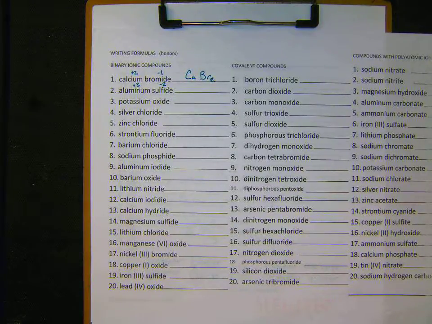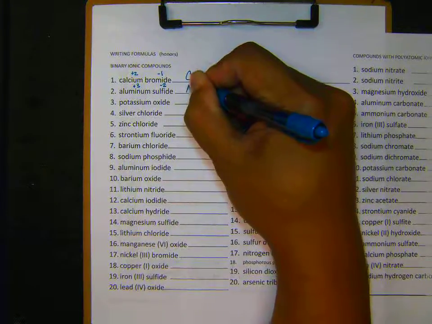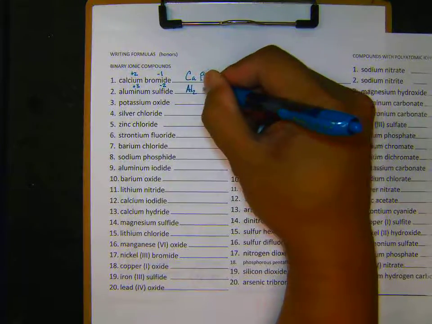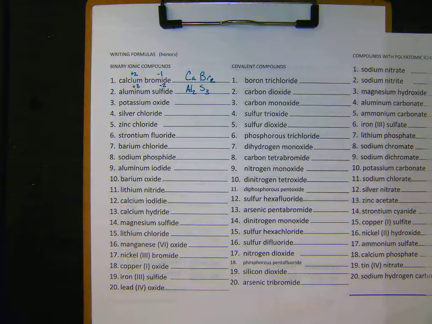We're going to need the common factor. Common factor between 2 and 3 is 6. So if I can get +6 and -6, that adds out to 0, right? So how many aluminums do I need to get +6? 2. So it's Al2. How many sulfurs do I need to make -6? 3. So it's S3. So aluminum sulfide is Al2S3. Think you got a handle on that?